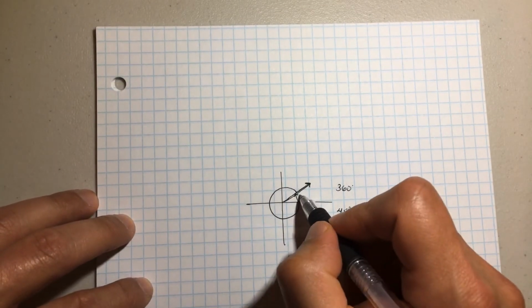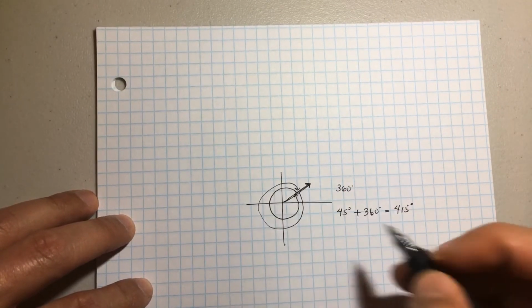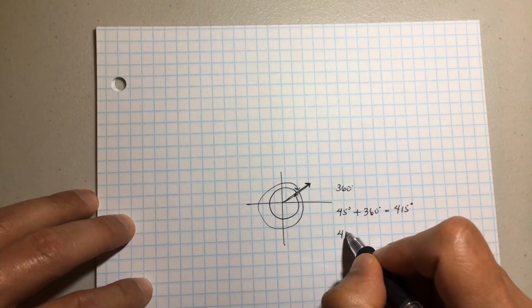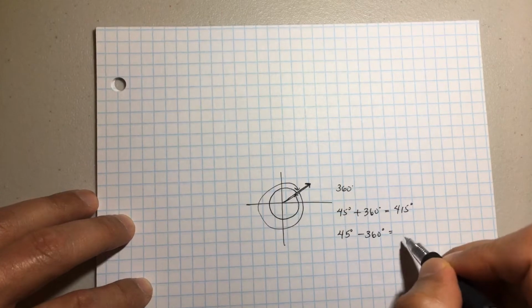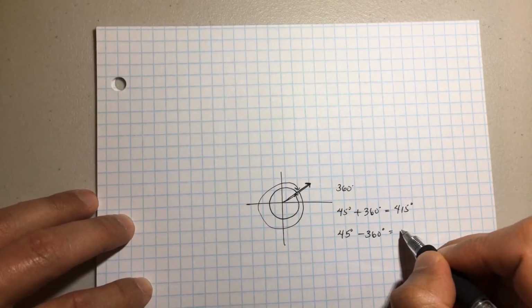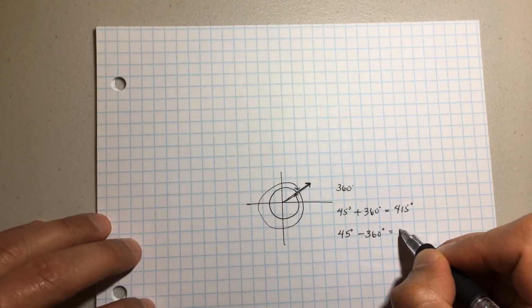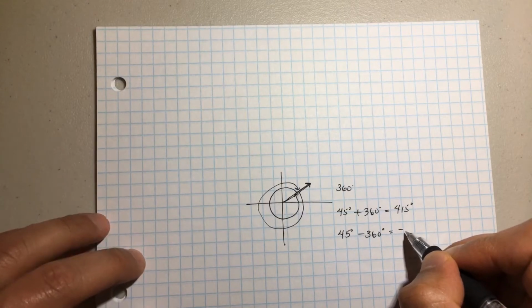Or I can also go backwards. If I go clockwise, then I would go minus 360 degrees, and then there would be whatever that is, negative 315.